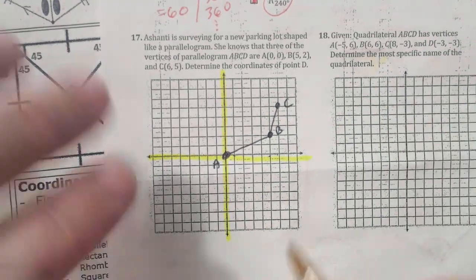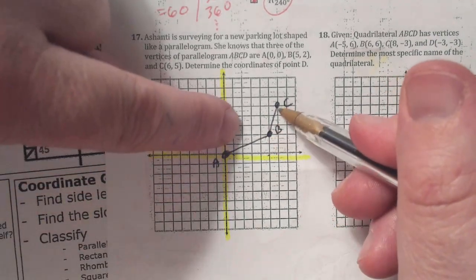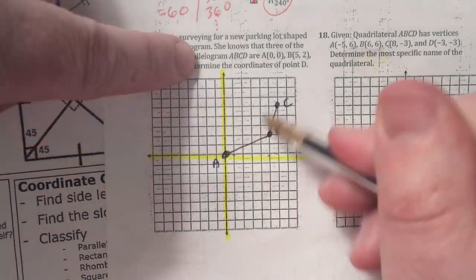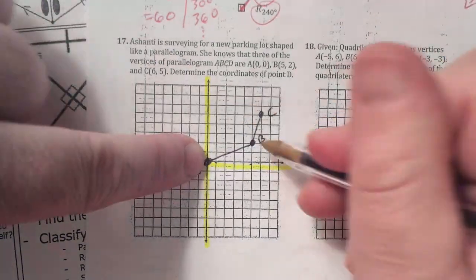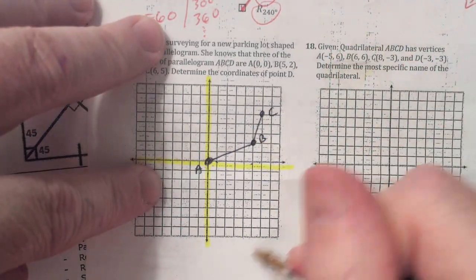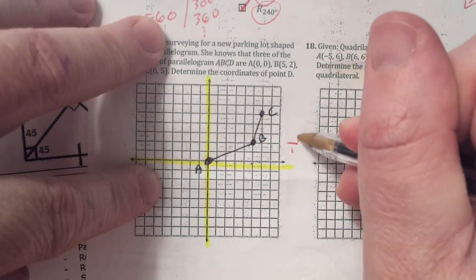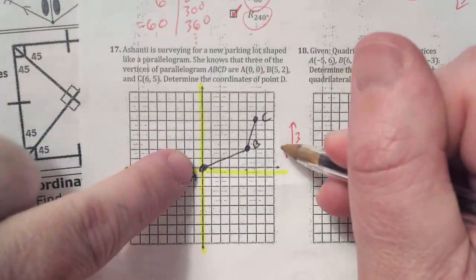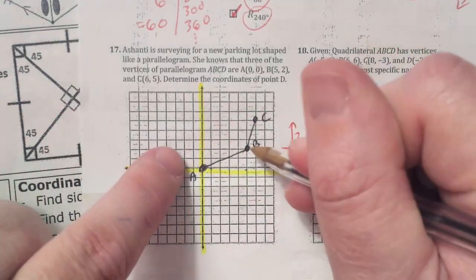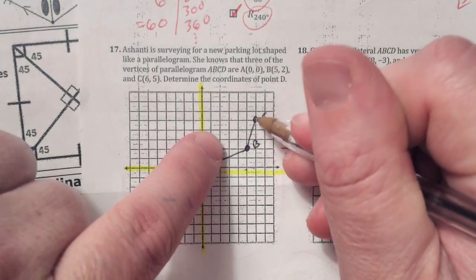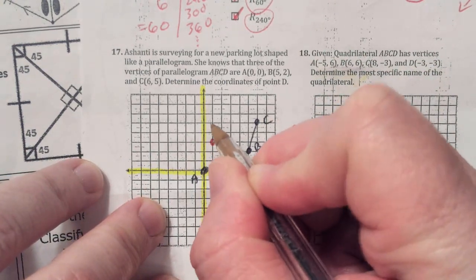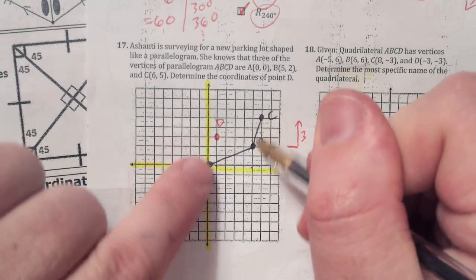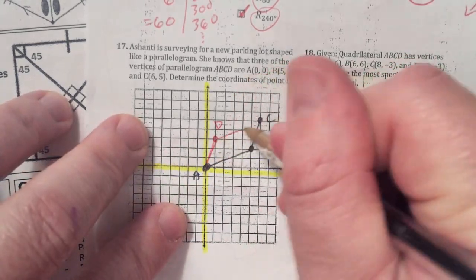Okay, to find D, the quickest way is, you see this, D has to be somewhere over here. So I'm trying to figure out what this pattern is right here. I went over 1 and I went up 3. So just do the same pattern. Over 1, up 3, 1, 2, 3, and that will be my D. Whatever pattern I had here, I do the same thing, and that's my answer.